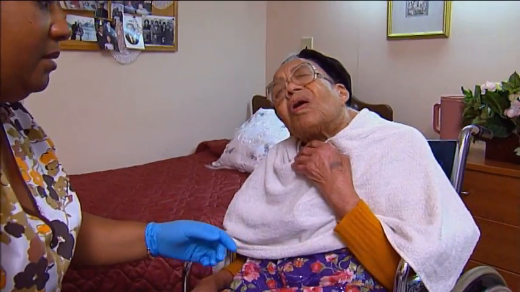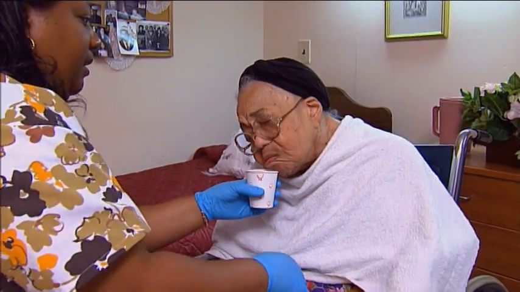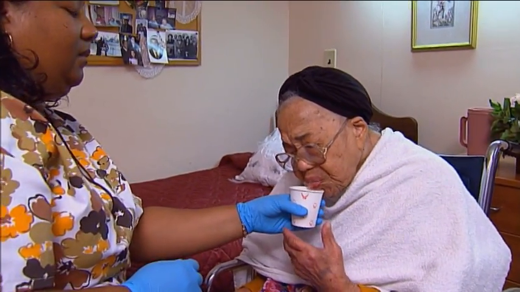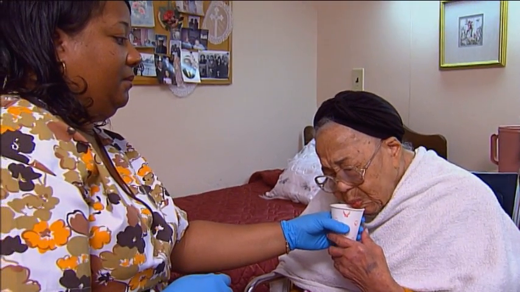Again, she allows her to spit. For many older adults, swallowing is difficult, so you should be particularly conscious of allowing them to spit when they need to.